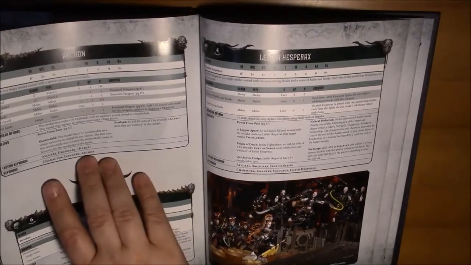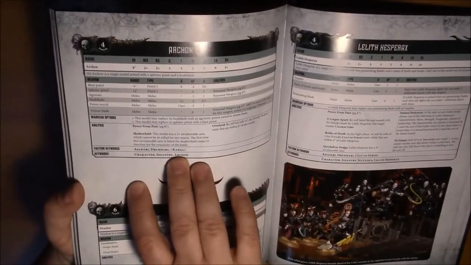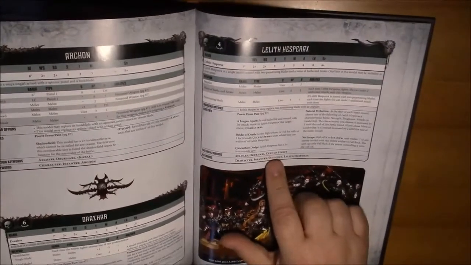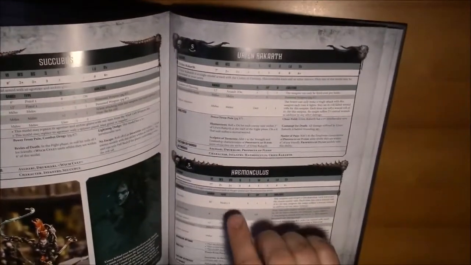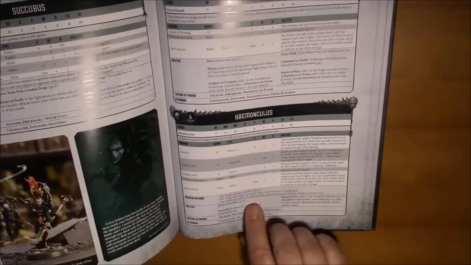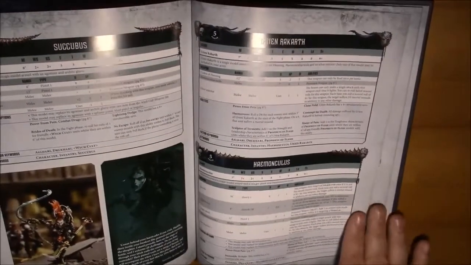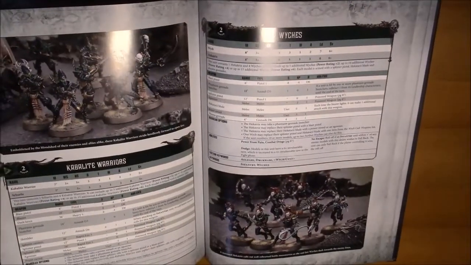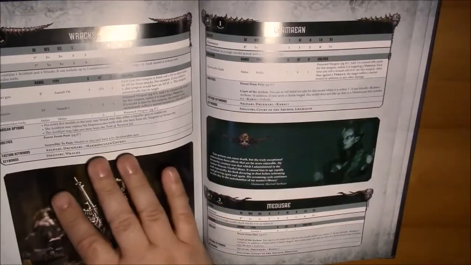So now they've got the Cabal keyword under the Archon, whereas Lilith has Cult of Strife, and a regular Succubus just has Witch Cult. The Homunculus has Homunculus Coven. And what they've done is they've thrown in three troop choices. The Kabalite Warriors have Cabal, Wyches have Witch Cult, and of course Wracks have Homunculus Covens.